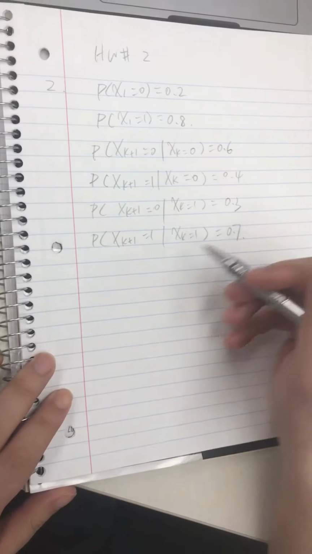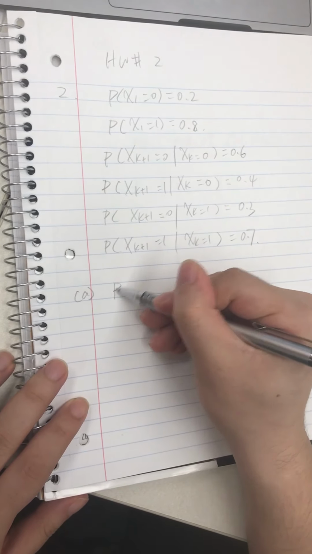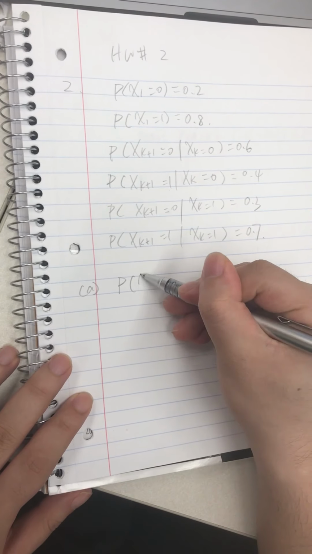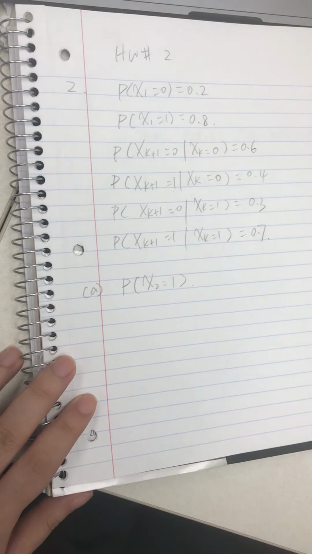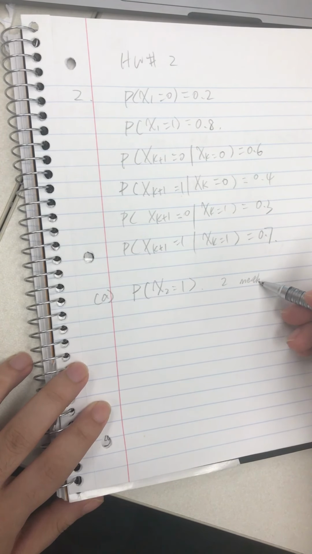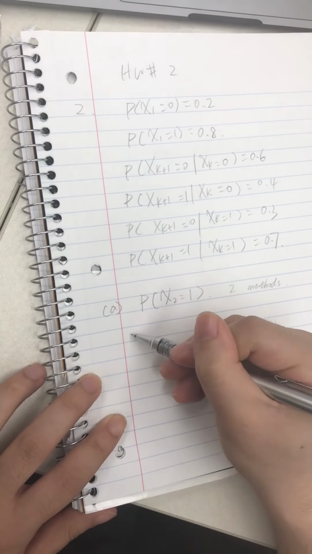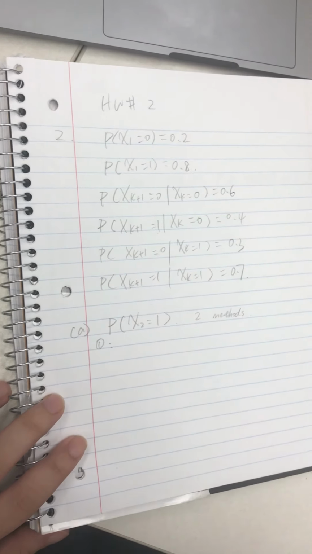So let's see question A. Question A is to find the probability of x2 equals 1. For this, I have two methods. Method 1 is to use the Bayes theorem.